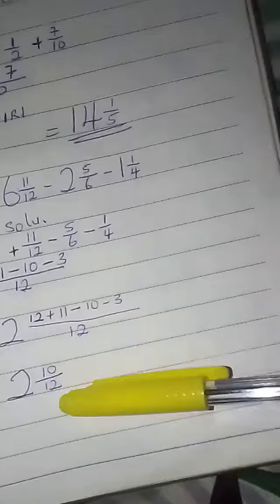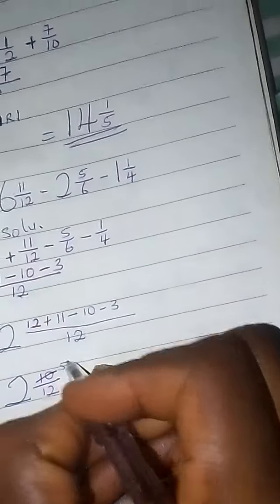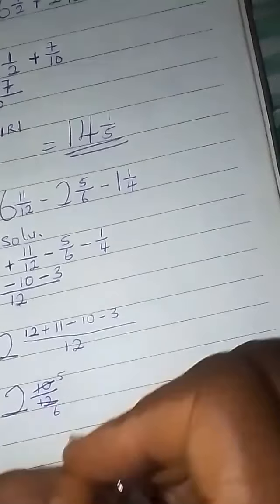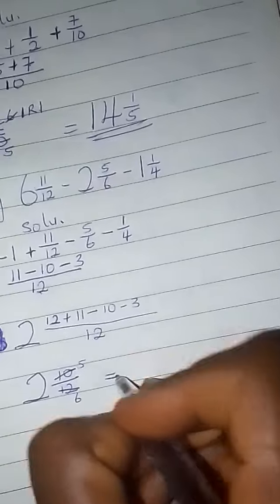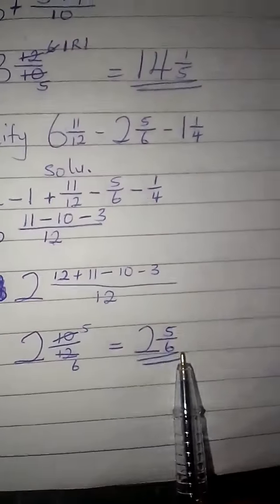Now, if anything is divisible, you divide. So something can divide 10 and 12, which is 2. 2 divides 10, it will give us 5. 2 divides 12, it will give us 6. There is nothing else that can divide 5 and 6, and this is proper. Are you getting that? So equal to 2 whole numbers, 5 over 6.